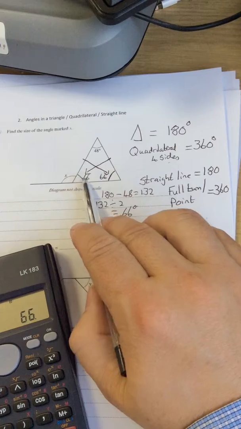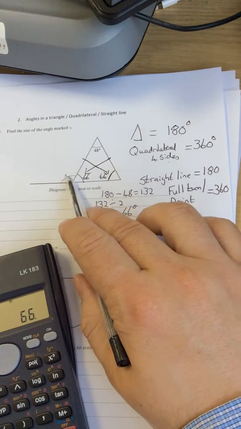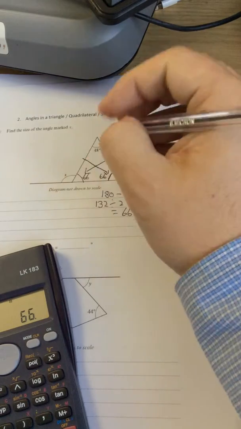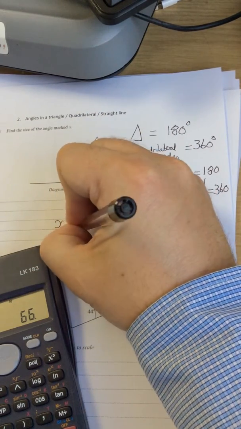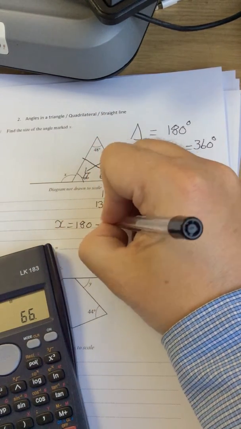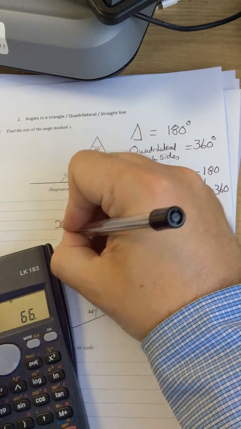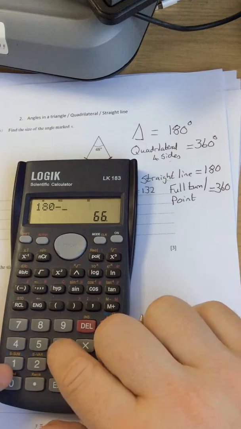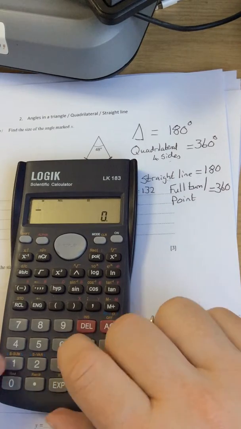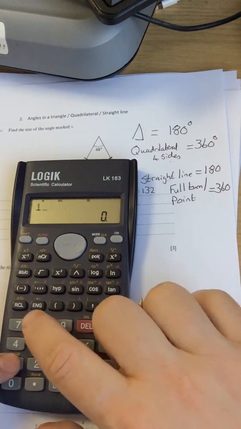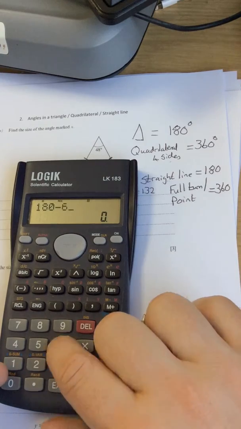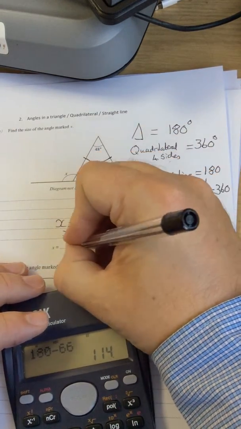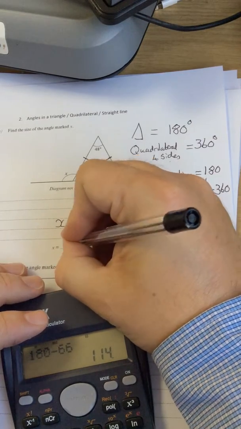X and the 66 together make a straight line because the two together add up to 180. So because I know the one angle is 66, x is 180 take away 66, and the answer is 114 degrees. So x is 114 degrees.